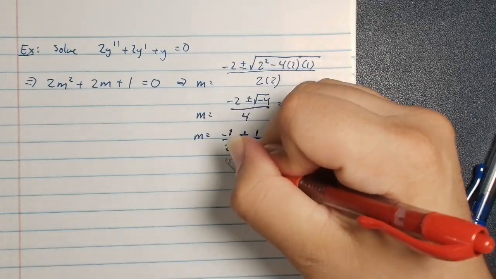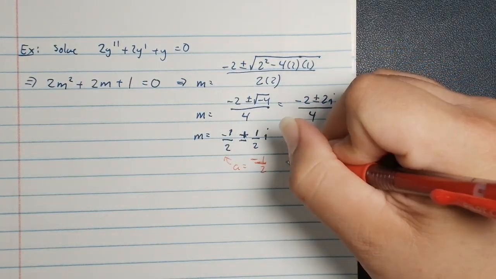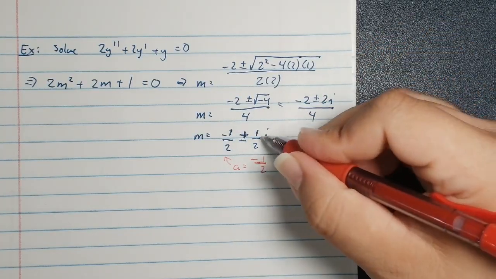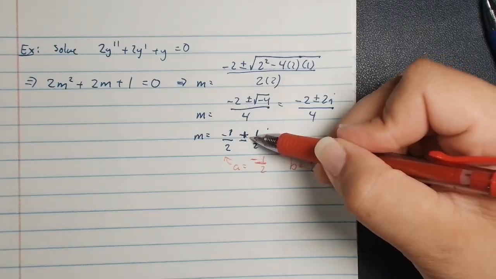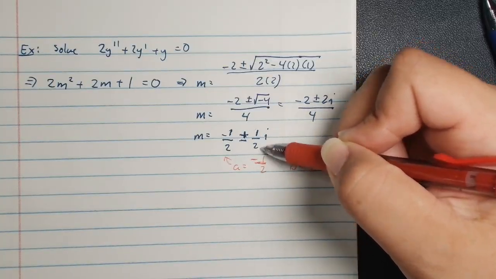So here we have our A is equal to minus half, and our B is equal to half. Don't include the i. Don't include the plus minus, just the number. For A, if it's plus or minus, include the plus or minus. But here, just the number.